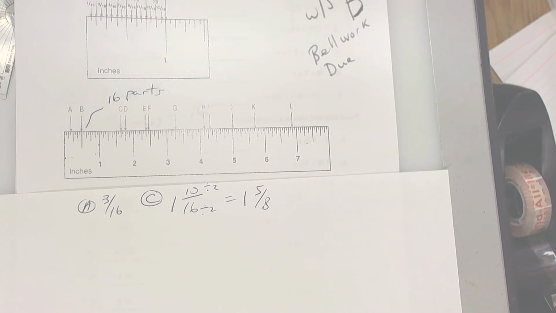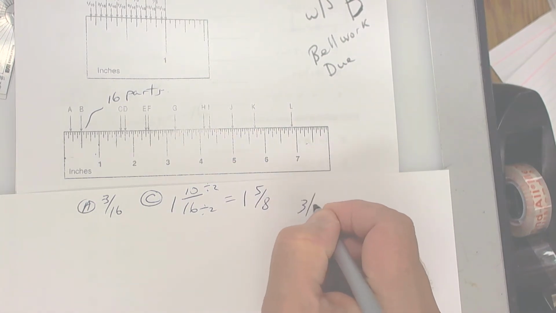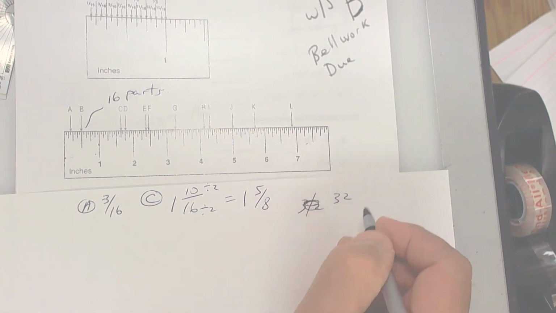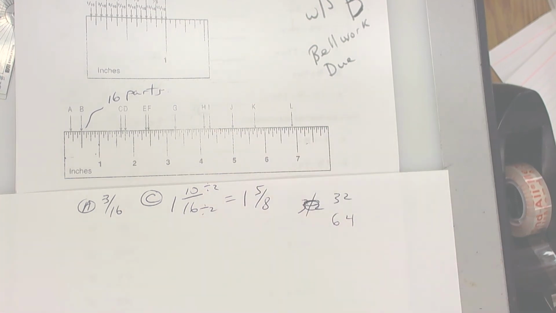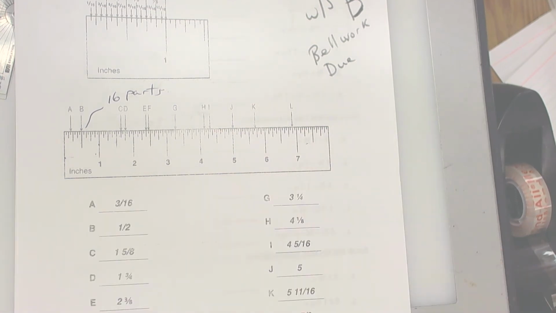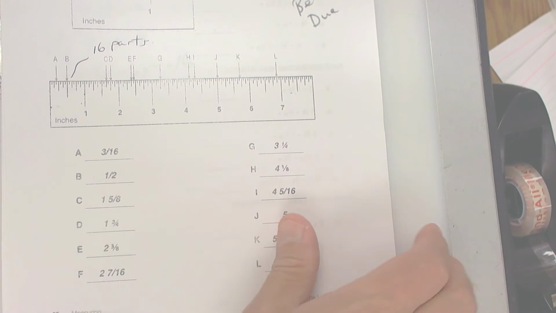Okay, so count the tick marks, and no matter if it's a measuring tape or a ruler, you have to know how many divisions are between that 1 inch. So you have to count. Sometimes they're divided into 32 parts or even 64 parts. So you got to count. All right, so you're going to work the first part. Make sure you cover the answers and then check it.